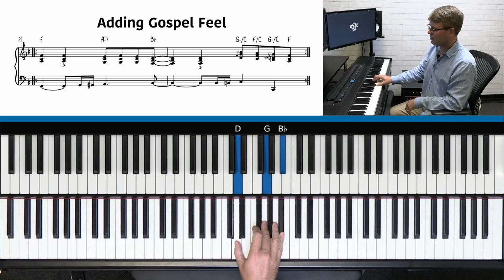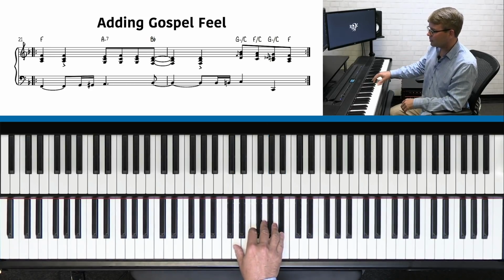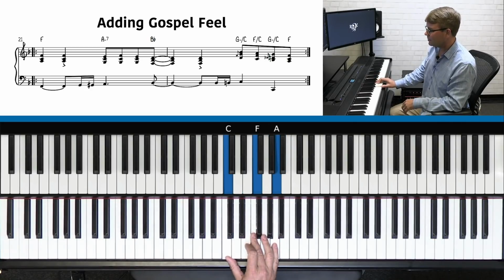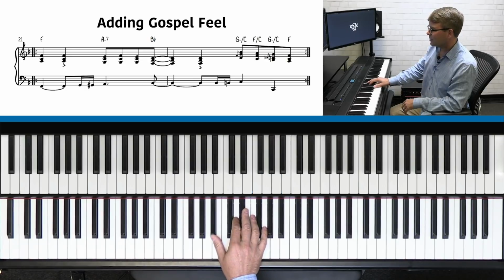So here's a regular G minor chord in inversion, right? But you see that little F before it, it's called a grace note, and you have this little bum. So it's bum, bum. That's an F over C. And then again, here's a little grace note here.